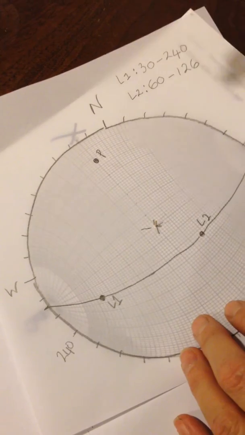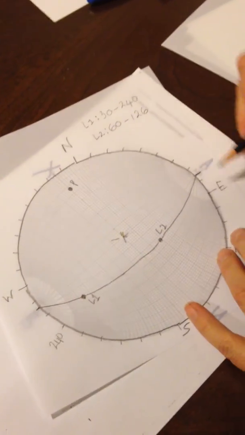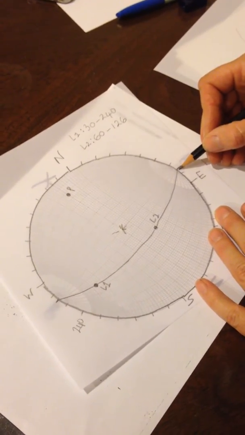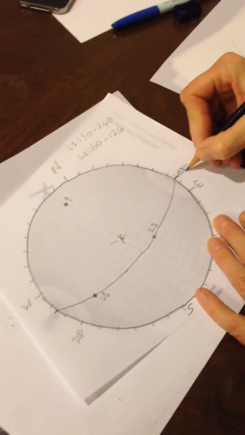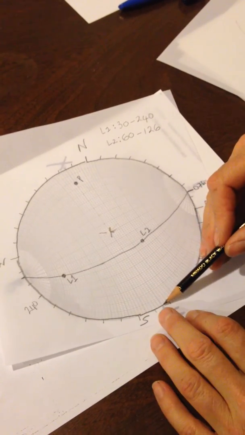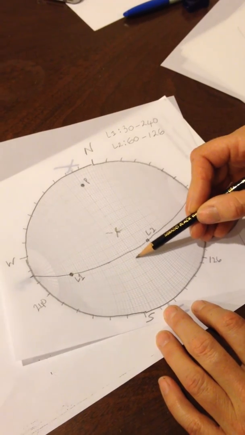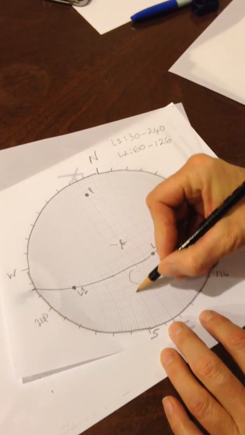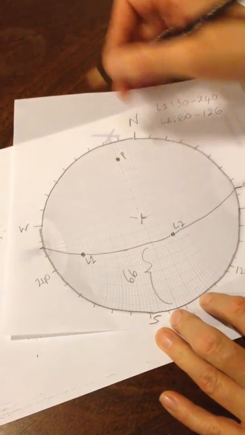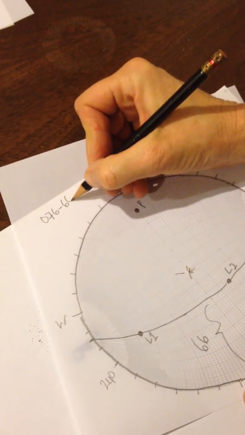Now if you want to know the orientation of the plane, the strike, you look at where the plane intercepts the edge. This is east, which is 090, that must be 080, and we're 4 degrees away, that's 076. And the dip, count in along the XY line, 10, 20, 30, 40, 50, 60, 66 degrees. That is the dip. So the plane has a strike of 076 and a dip of 66 degrees.